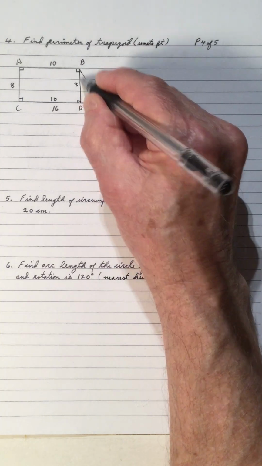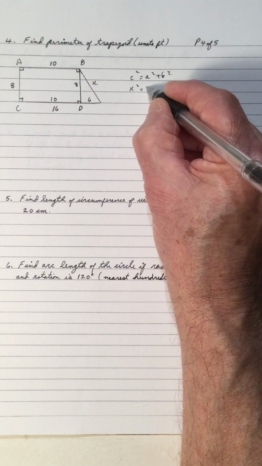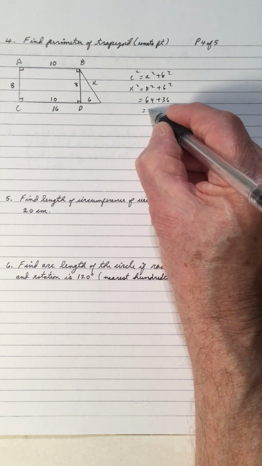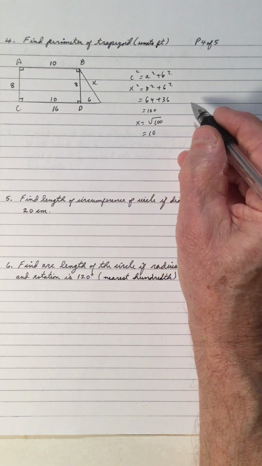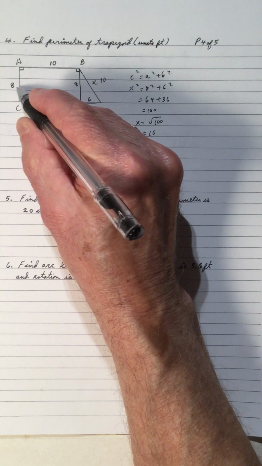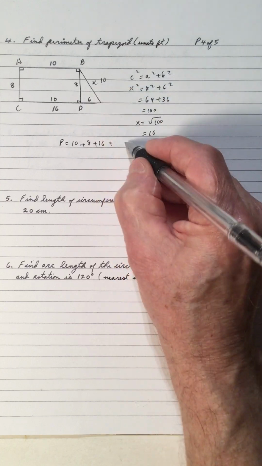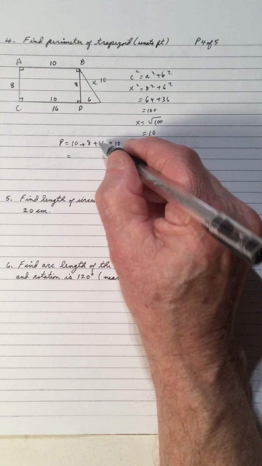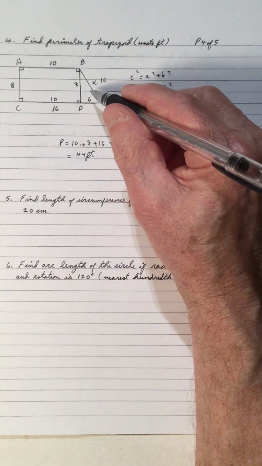So we have a right triangle. C squared is A squared plus B squared, one of the fundamental properties. X squared is 8 squared plus 6 squared. 64 plus 36 is 100. So X is the square root of 100, so X is 10. The perimeter is the sum of all the sides. So we have 10, 8, 16, and another 10. Add all that up, and we get 20, 24, 44. So that's 44 feet. Again, this was an extra little problem where you had to use the Pythagorean theorem because you have the right triangle.